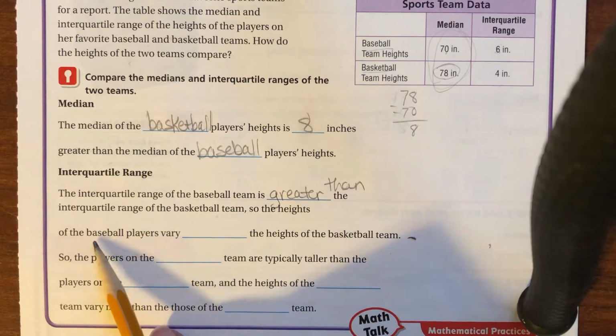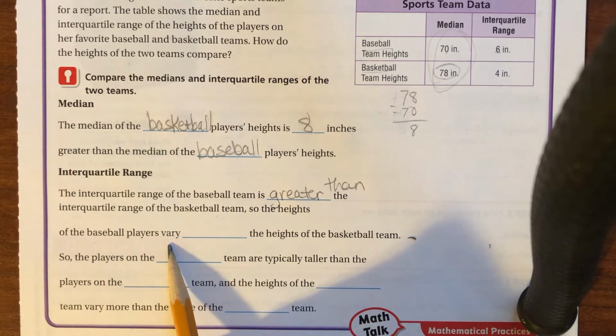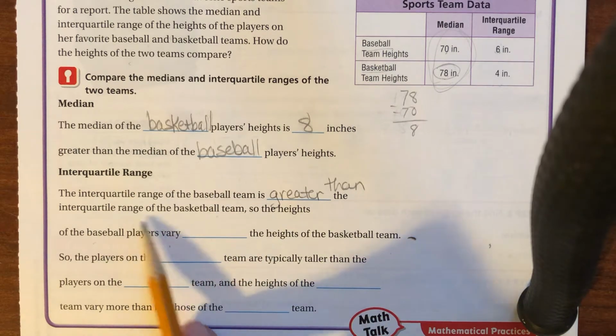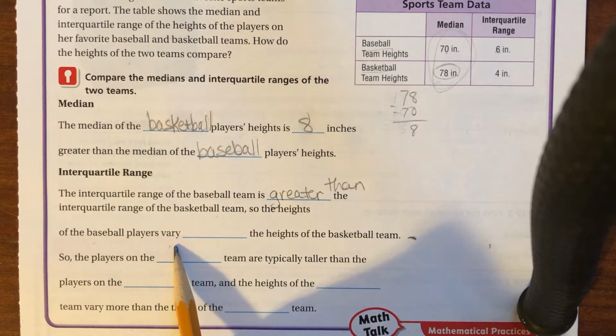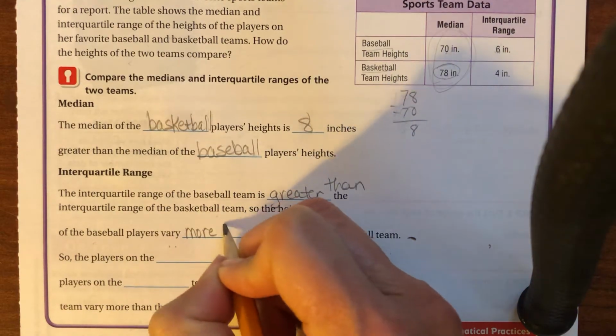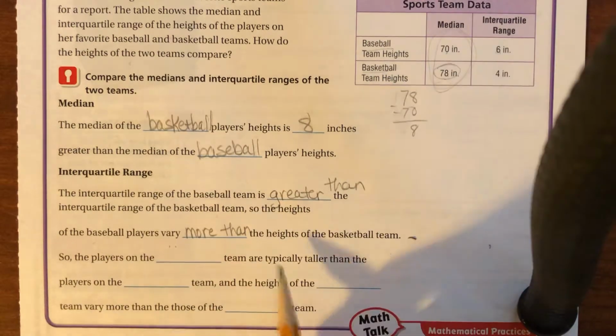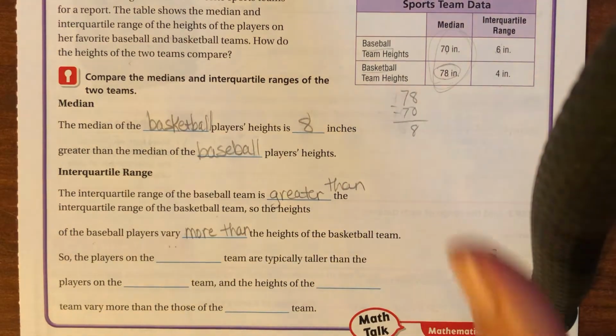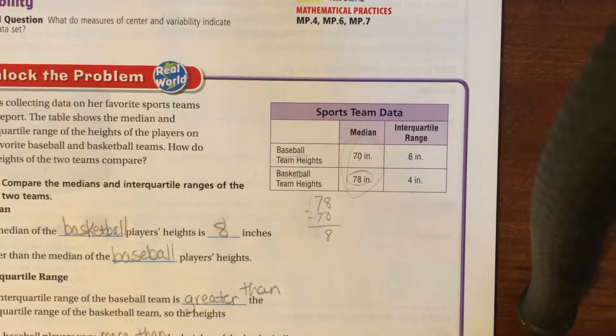So the heights of the baseball players vary more than the heights of the basketball team.